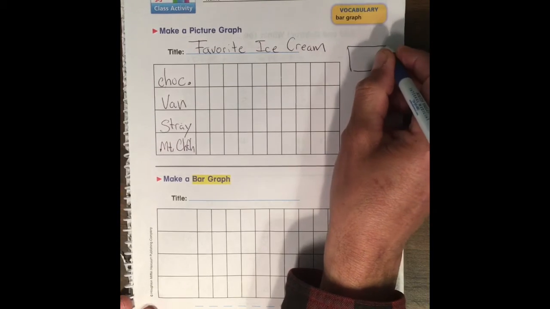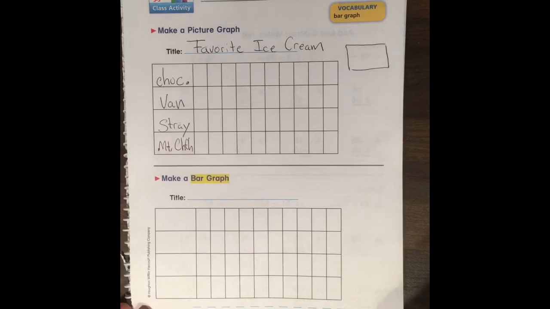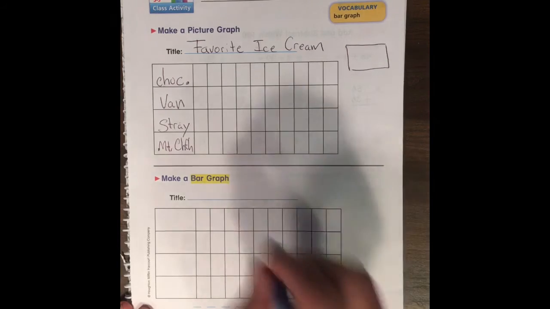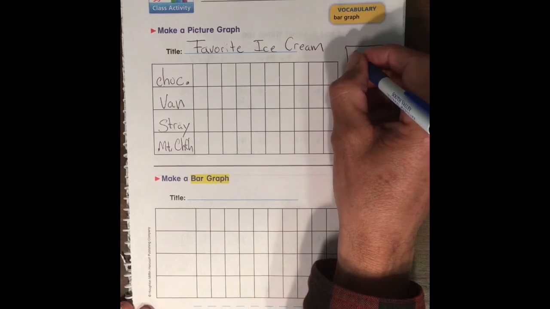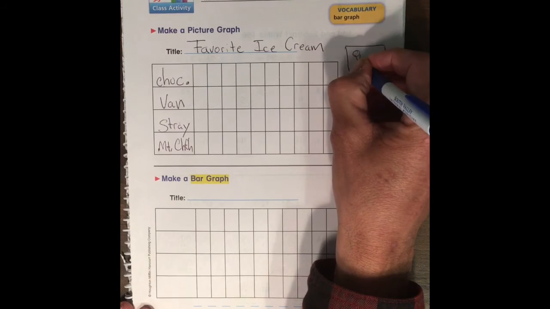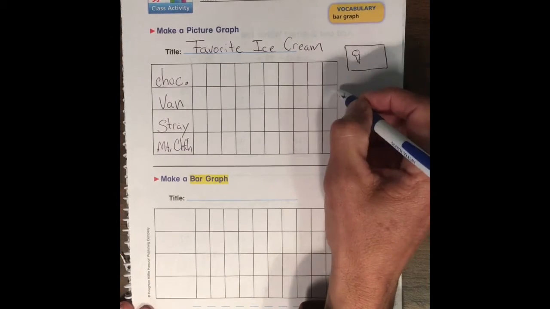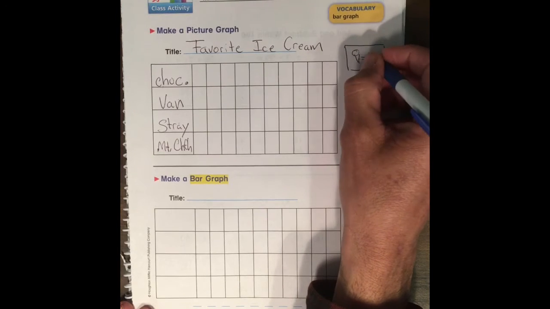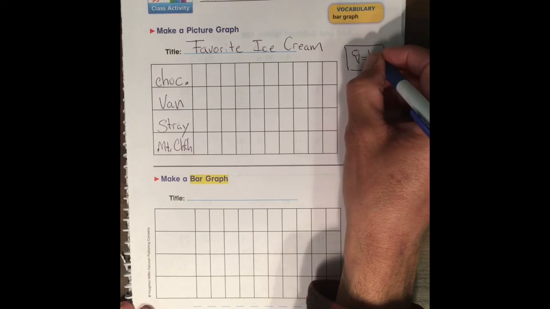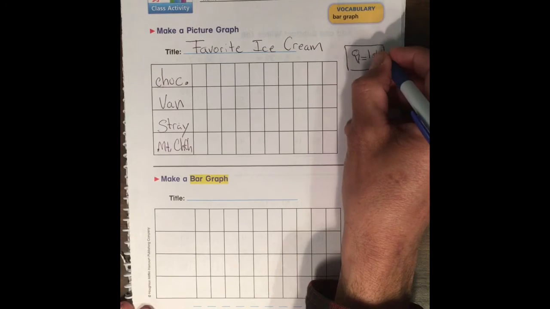Okay, now when you're deciding what picture to use, in second grade we don't get too into this, but you want to have kind of a key, and where you're telling your audience, if it's not obvious, what the picture is going to be. So for what each picture would be, we can do a quick drawing of a snow cone, or not snow cone, but an ice cream cone, and that is going to be one student or one person in class.